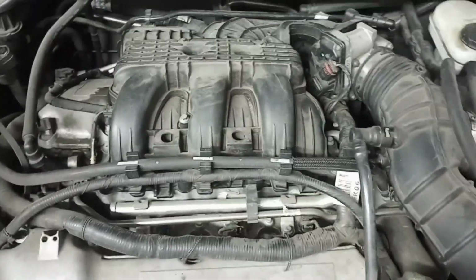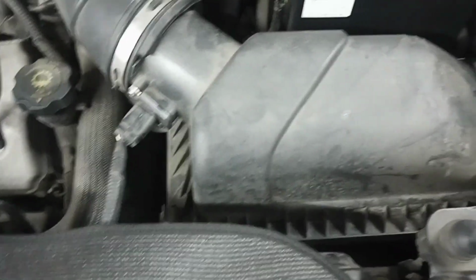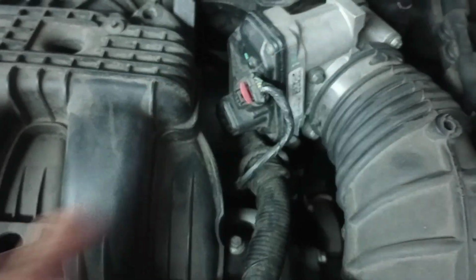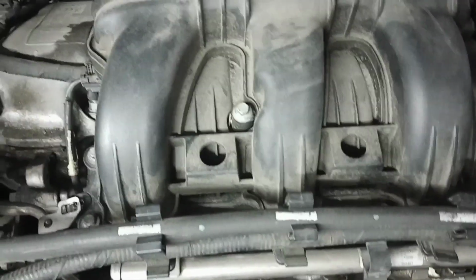This is the 3.5. Gotta remove the air filter housing, connector, hose, the throttle body, the intake manifold, and we'll see what else.